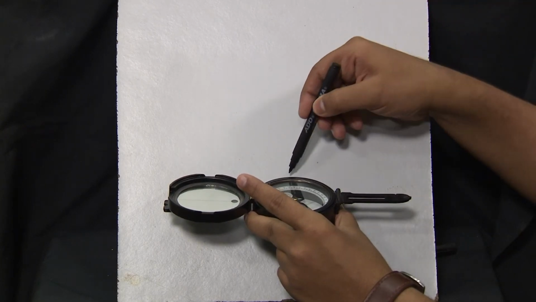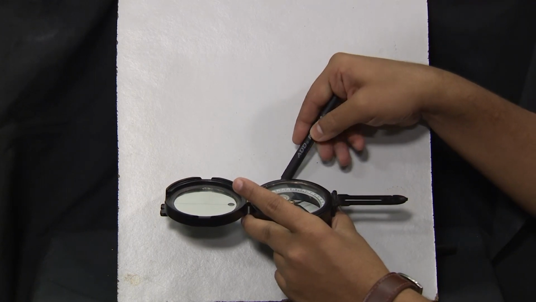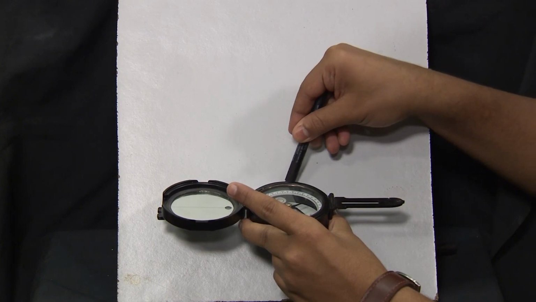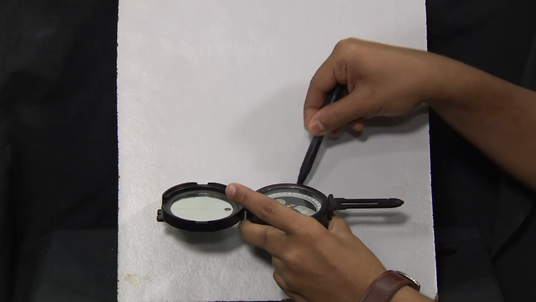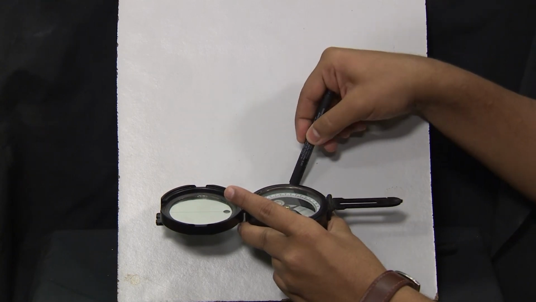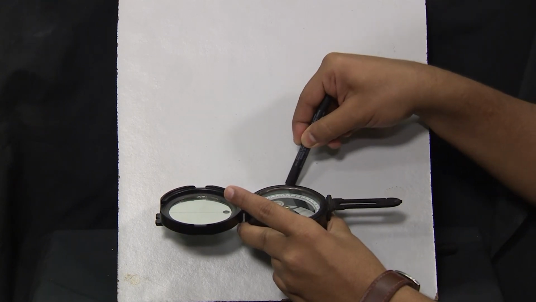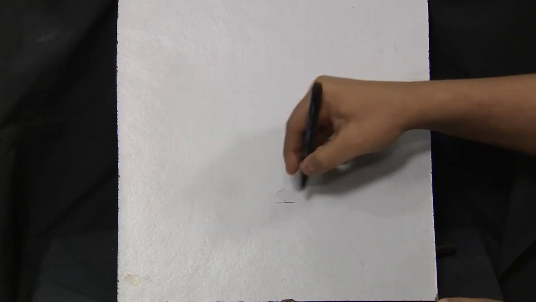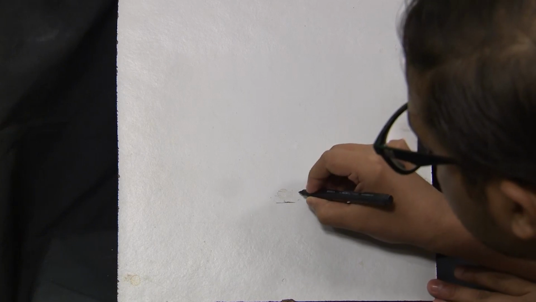Now we draw the strike line along the basal edge of this compass, in the position we were holding. So this comes out to be our strike line, and this end of the strike line is the 220 degree end. So we mark this as the 220 degree end.